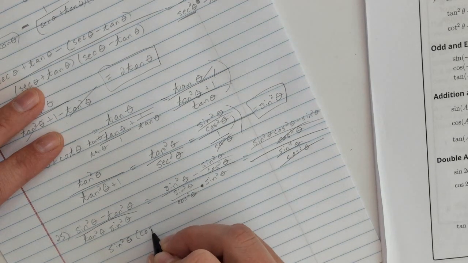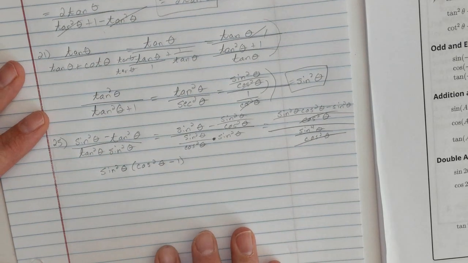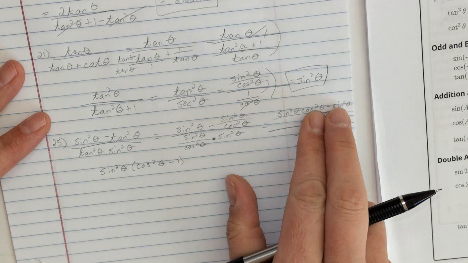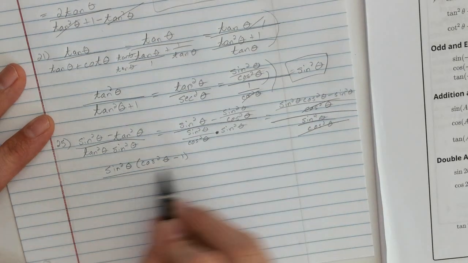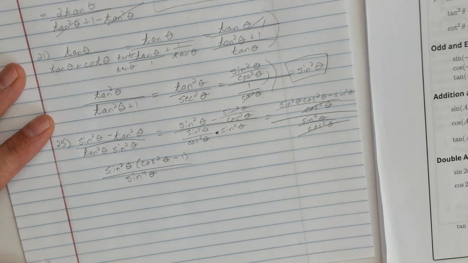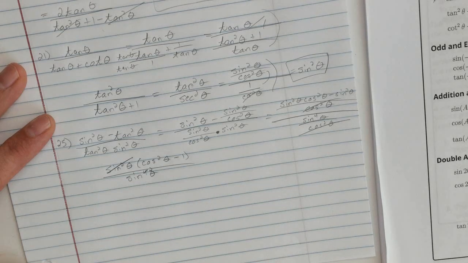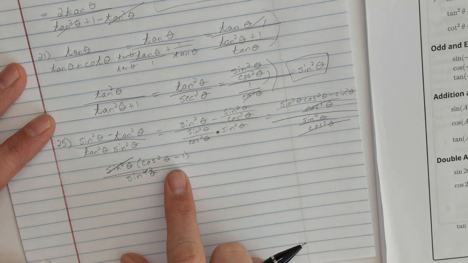And I would get cosine squared of theta minus 1, by factoring out the sine squared of theta, cosine squared of theta minus 1, divided by the sine to the fourth of theta. So then this goes away and this reduces to cosine squared of theta minus 1 over sine squared of theta.